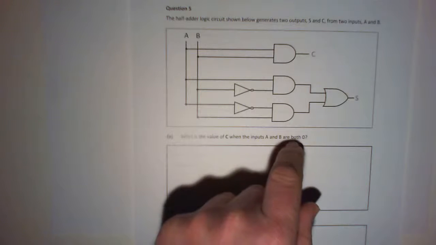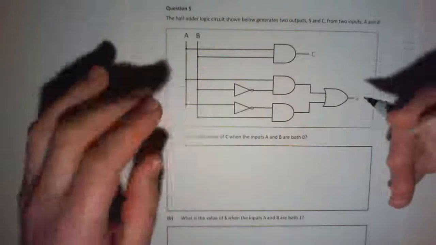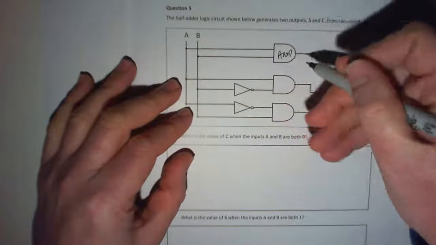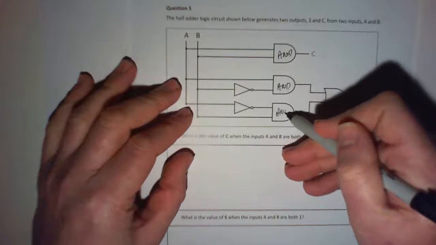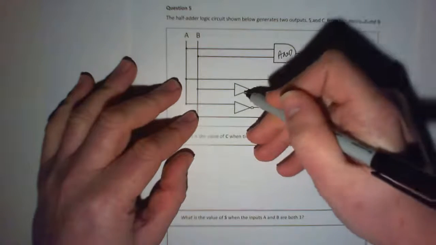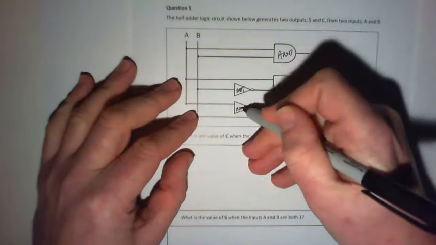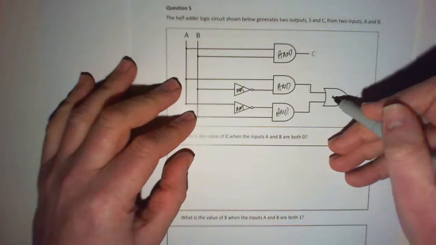Okay, so this one you're just going to have to think your way through it. Now, again, I don't know what the protocol, no pun intended, is going to be with regards to, but let's put in what we know. That's an AND. So both need to be the same. That's another AND. That's another AND. And that's a NOT. And what's this one? An OR.